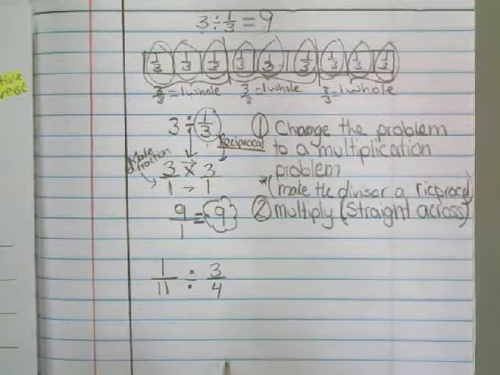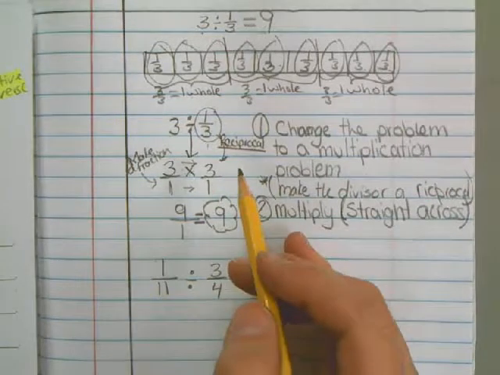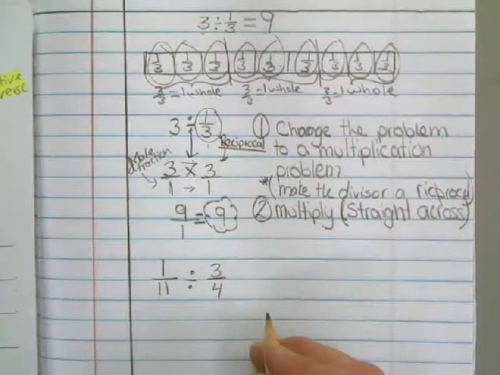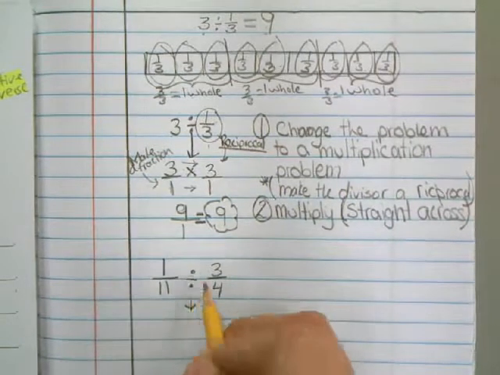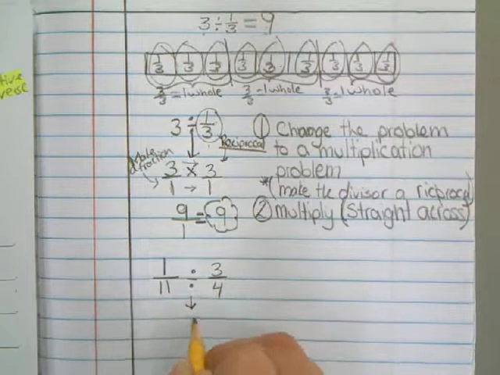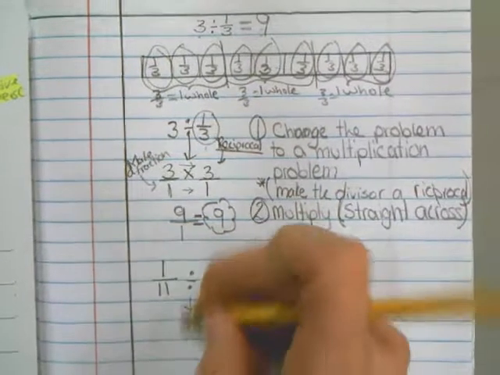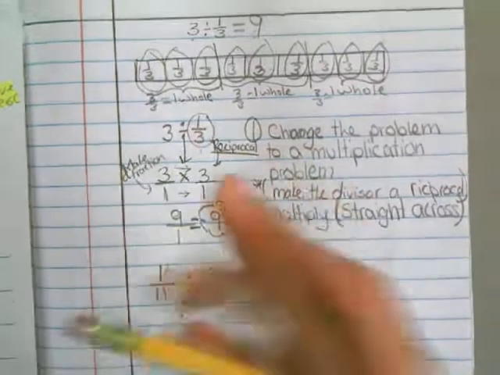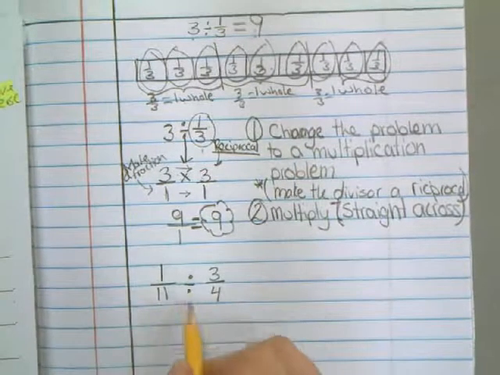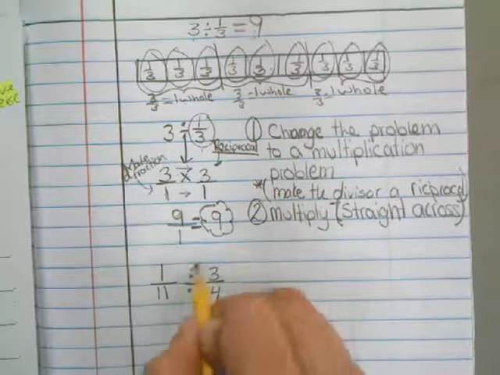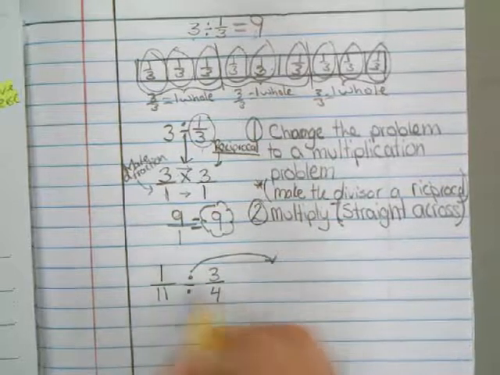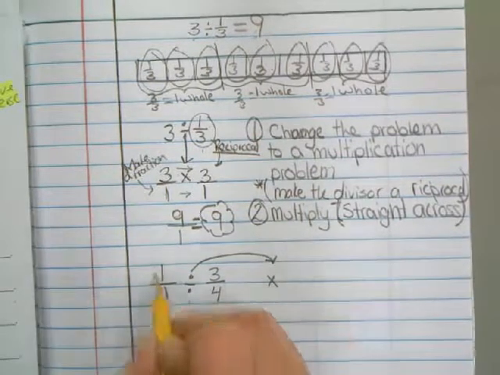So again, step 1, change the problem to a multiplication problem. Actually, you know what, we're going to do it the other way. Hold on, sorry. Okay, 1/11 divided by 3/4, we're going to go this way. So instead of division, it's going to be multiplication. The 1/11 is going to stay the same.